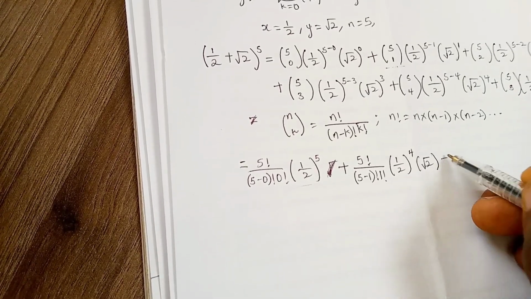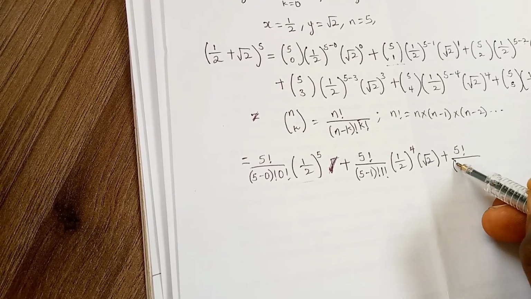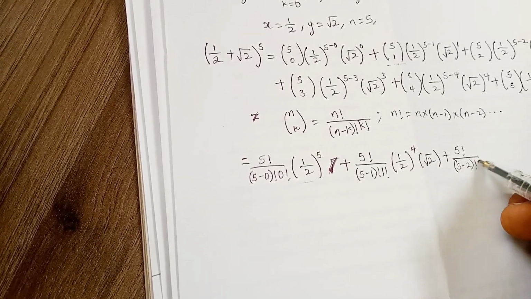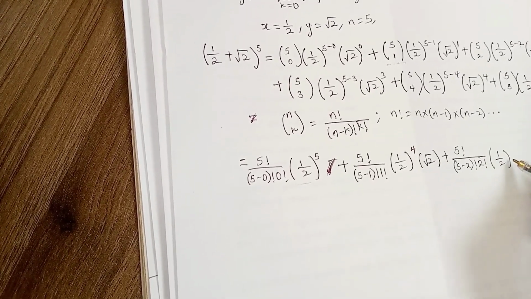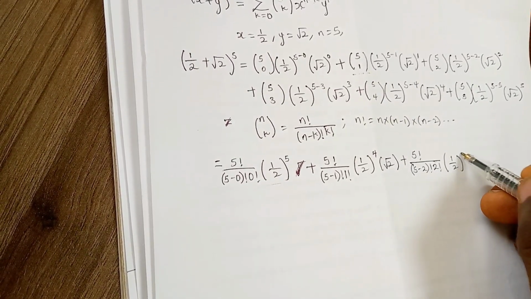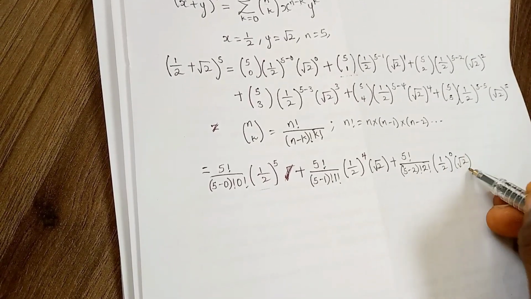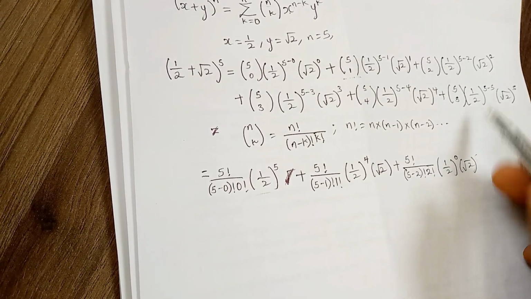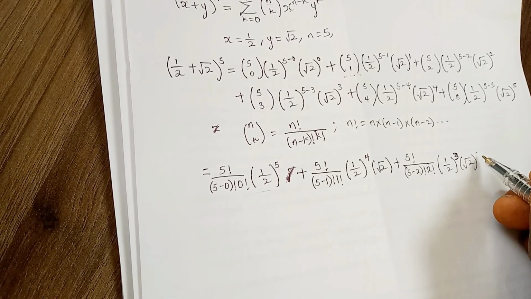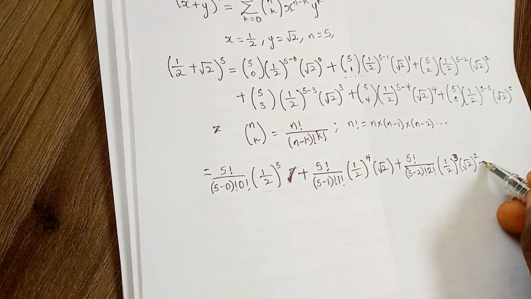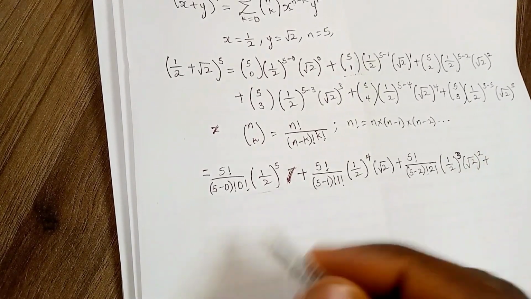And then we have the square root of 2 to the power of 1, which is the square root of 2. Plus 5 combination 2, 5 factorial over (5 minus 2) factorial, 2 factorial. And then we have 1/2 to the power of, sorry, 5 minus 2 is 3. 1/2 to the power of 3, square root of 2 to the power of 2. Plus, I will come here now. I'm sorry if you didn't see this before.